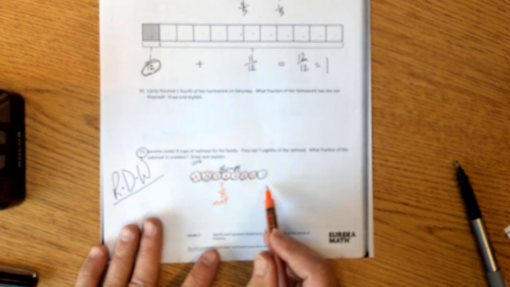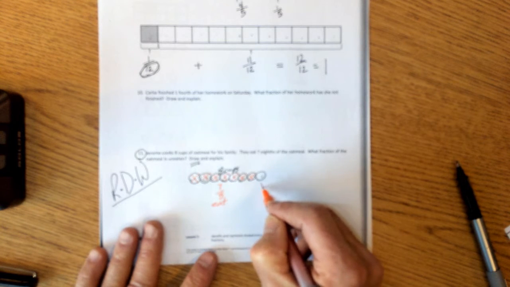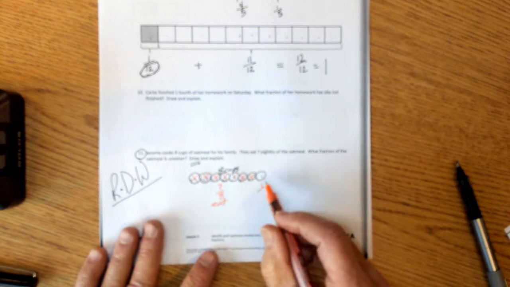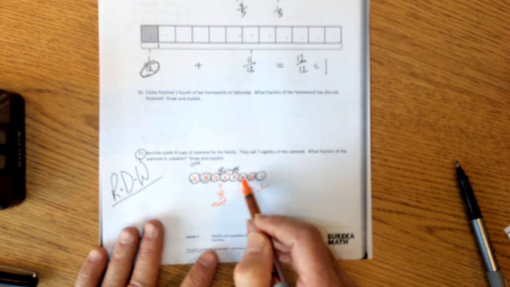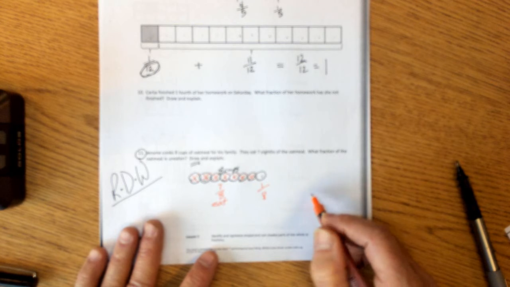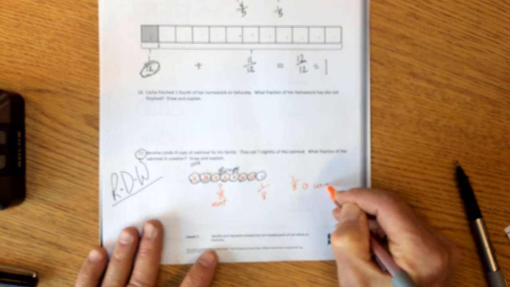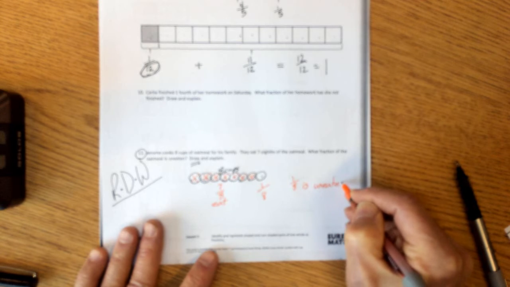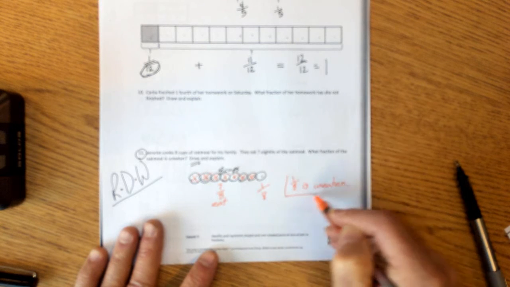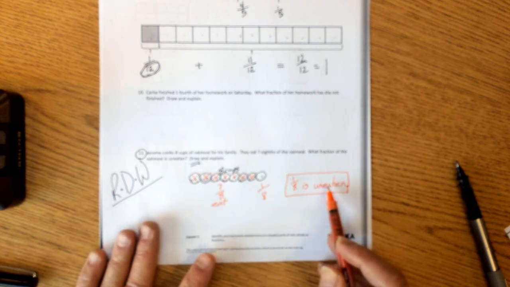Look what fraction is uneaten. Oh, it's 1 cup. Out of how many cups? 1, 2, 3, 4, 5, 6, 7, 8. 1 out of 8. So we can make a statement, 1/8 is uneaten. And we've made a high quality answer with a drawing and with a statement.